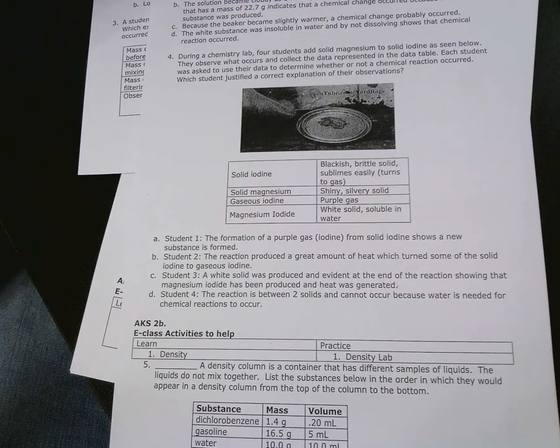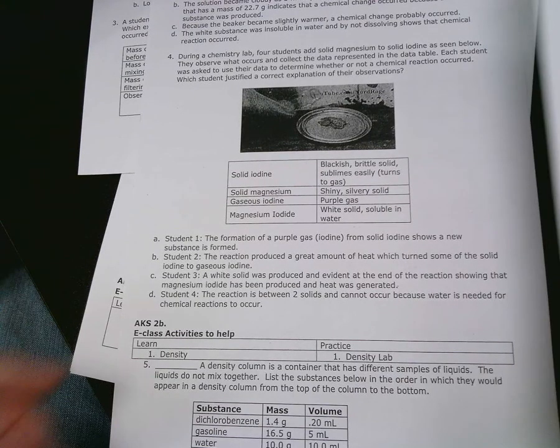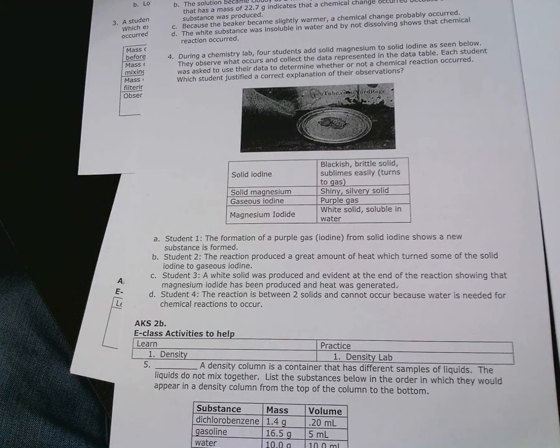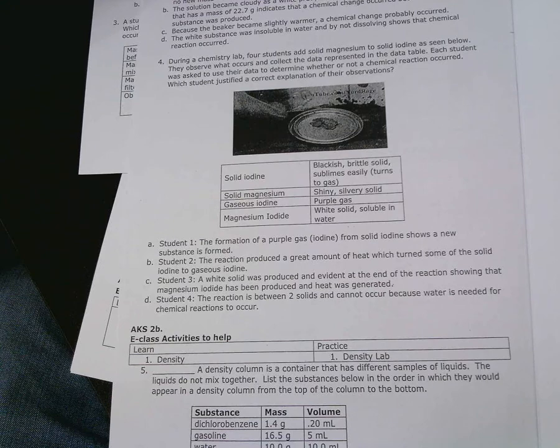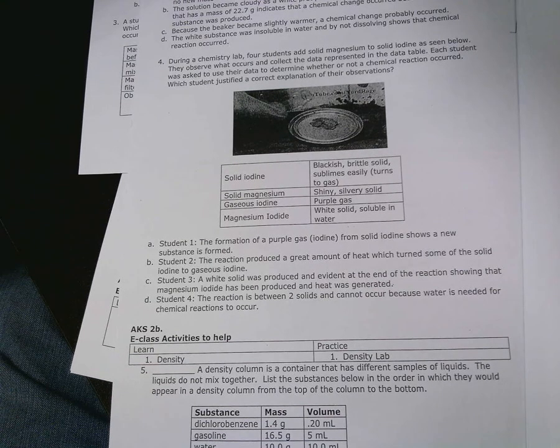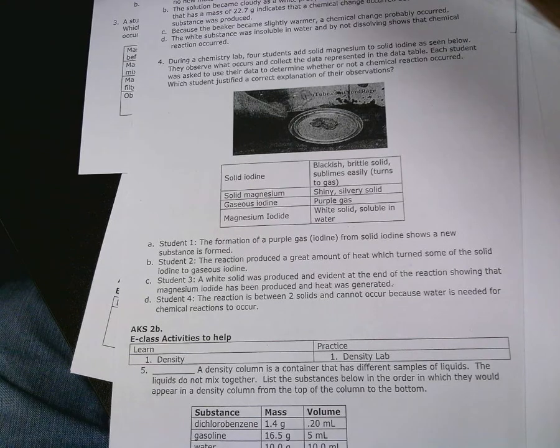So I'm gonna do an example of a density problem. Somewhere I have a density problem. What have I done with my density problems? No, that's not it. Okay.